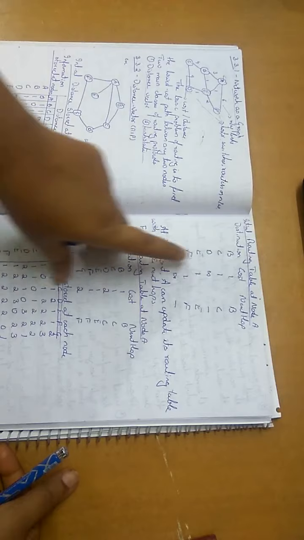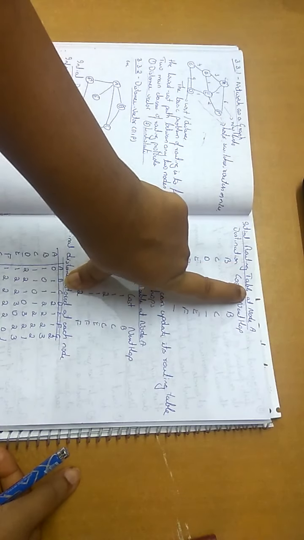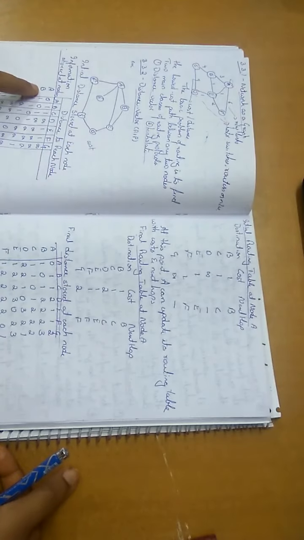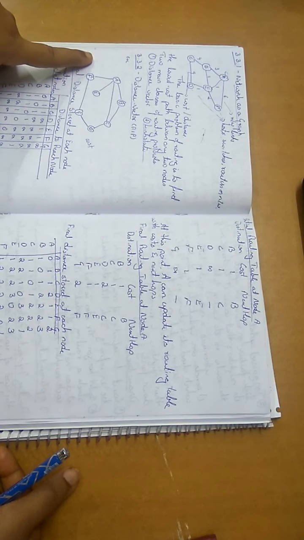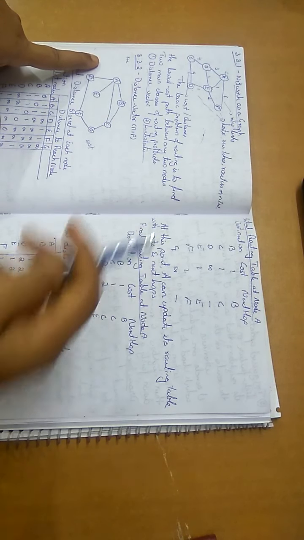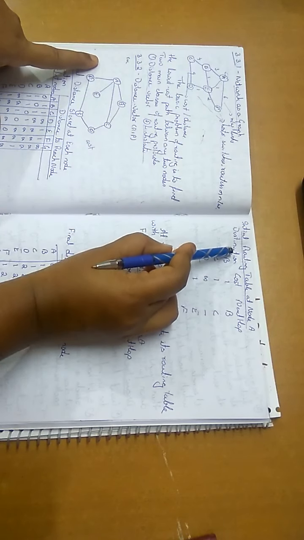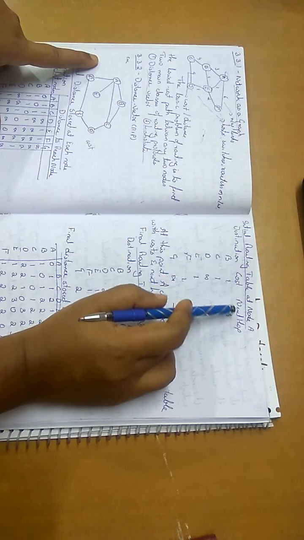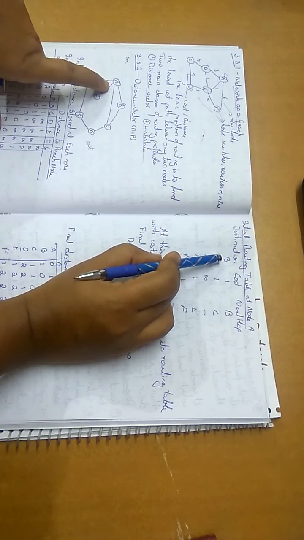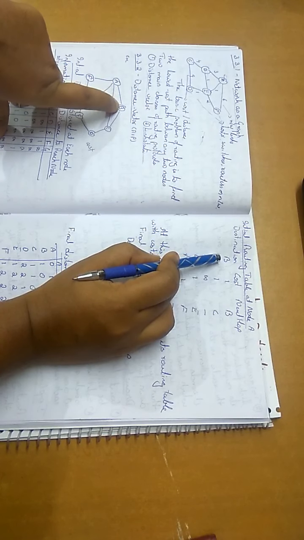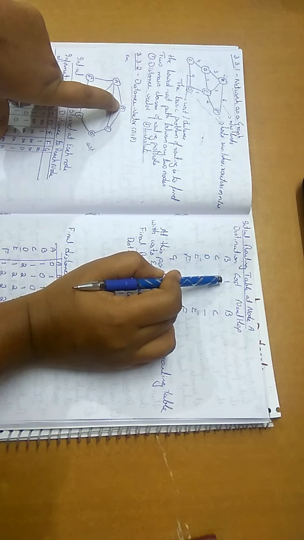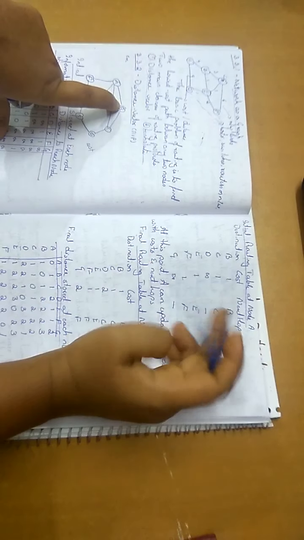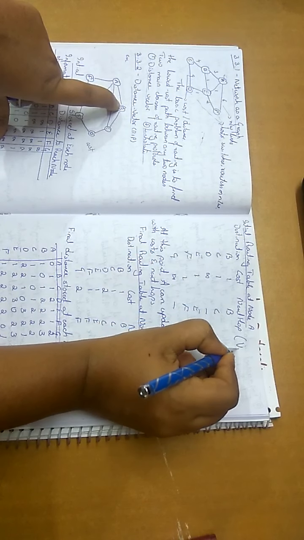Suppose the initial routing table at node A. The initial table at node A, we will maintain in 3 columns: destination, cost, and the next hop. From A to B, cost is 1. Next hop is nothing but a via.